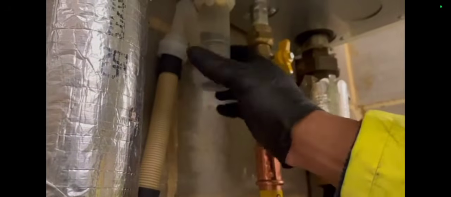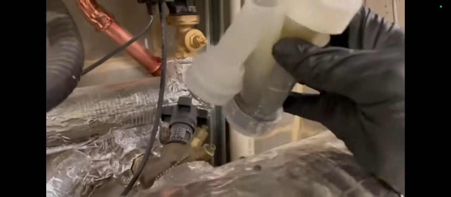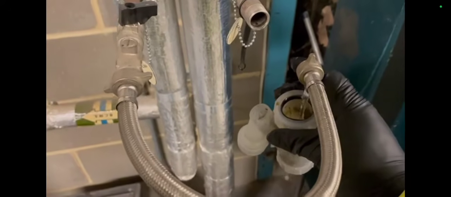The condensate trap. Let's get the condensate trap out and give it a wash down. The ball isn't stuck, but the condensate trap could do with a clean. So I'm just using the filling loop in order to top this up. It's not always easy to find water in a plant room, but it tends to be there.